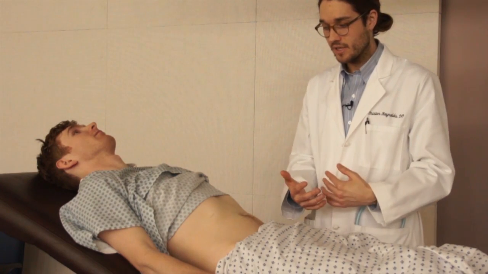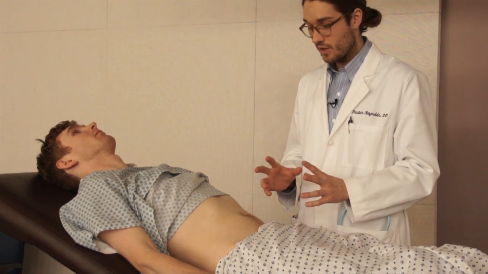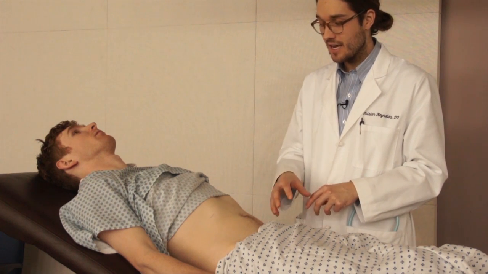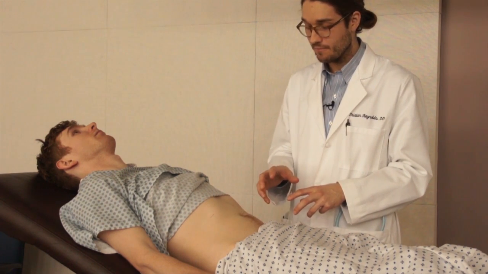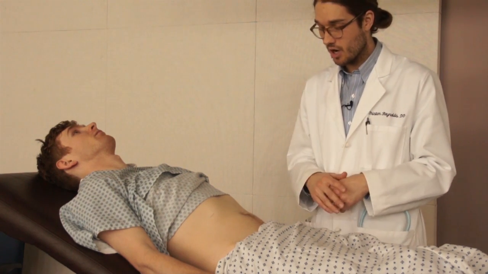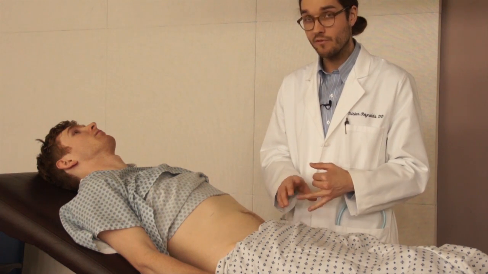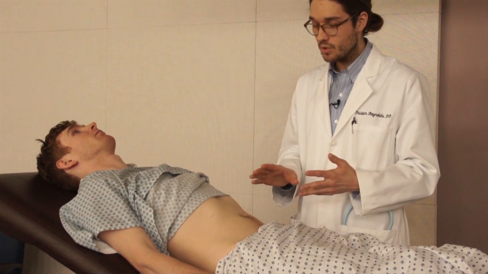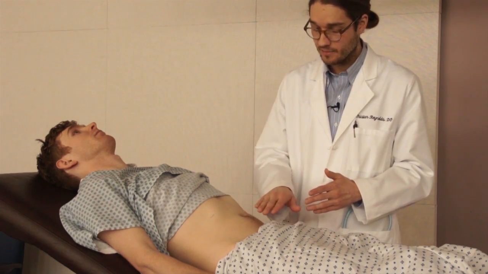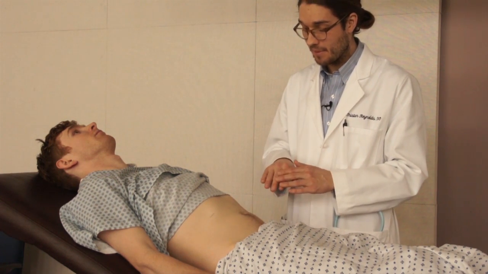Now that I've performed percussion, I'm going to palpate the abdomen. If my patient here had a focal complaint in one of the quadrants, that would be the last place that I'd want to evaluate. But for this exam, since there's no focal complaint, I'm going to start arbitrarily in one of the quadrants. You always want to palpate superficially before you palpate deeply. When you're palpating superficially, I'm going to evaluate all the quadrants as well as the epigastrium and the suprapubic area, and then go over that entire area again, but palpating deeply.